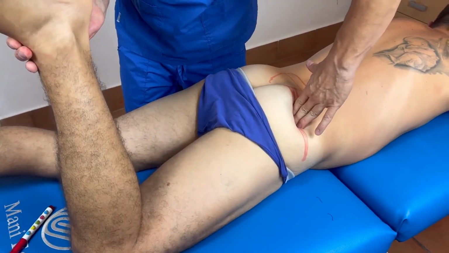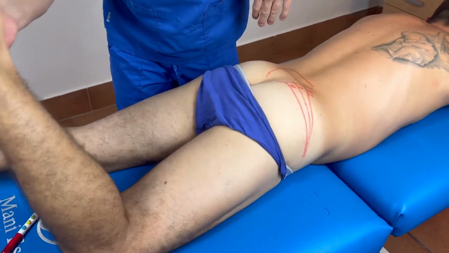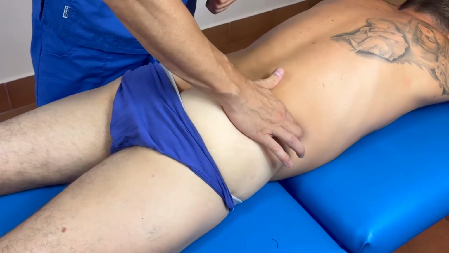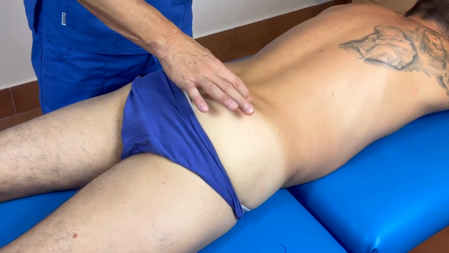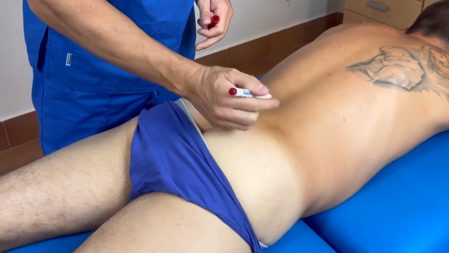Now we'll see how to locate the piriformis muscle. We will take reference points into account to accurately locate the piriformis muscle. These are the two dimples that clearly indicate S1 and S2. So from here, we draw the sacrum.